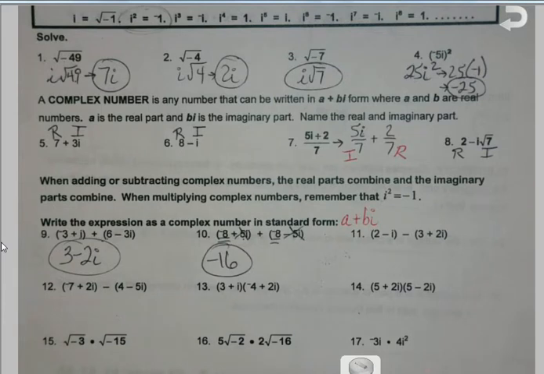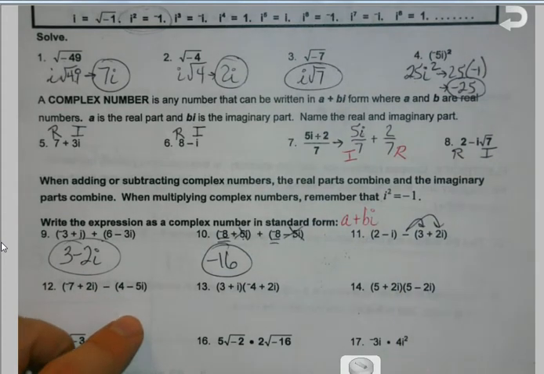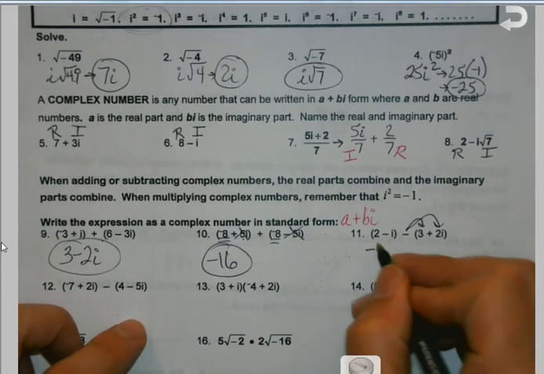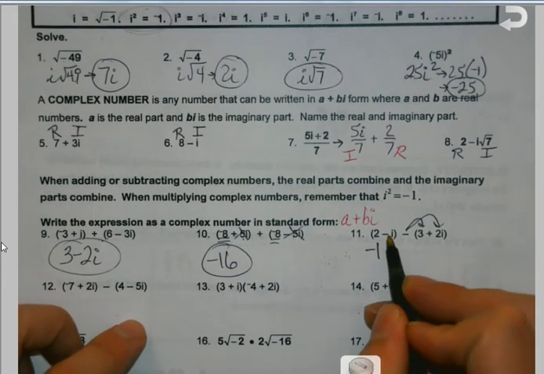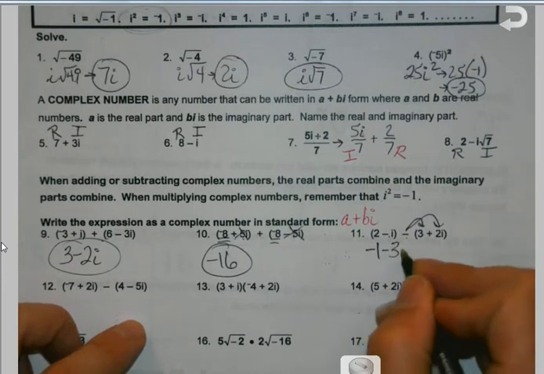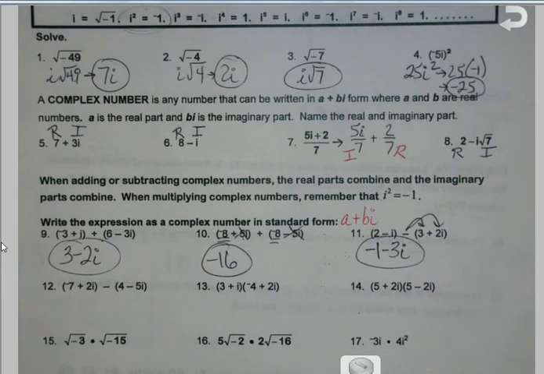The part where this starts to get tricky, if you go too fast, is when minus gets in the middle and basically you're distributing that through. So like here, 2 minus 3 is negative 1. And negative 1i minus 2i is negative 3. It may even be worth changing the signs in here, or literally rewriting that next step if you tend to go fast and make silly errors on things.